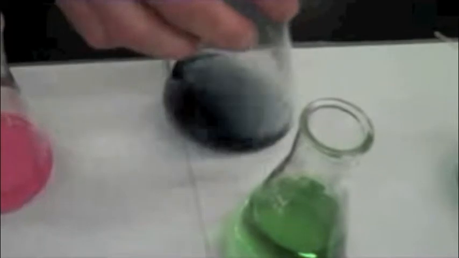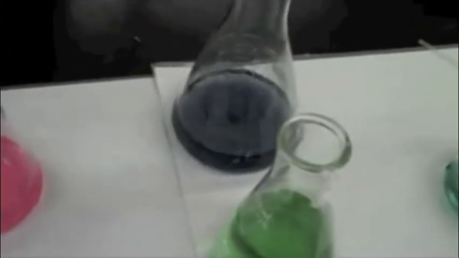Keep filming this. See that red starting to stick? Okay, watch this. Don't miss it. See how the red's kind of sticking around in there? I'm going to add a little bit more of this just to get more dramatic effect.